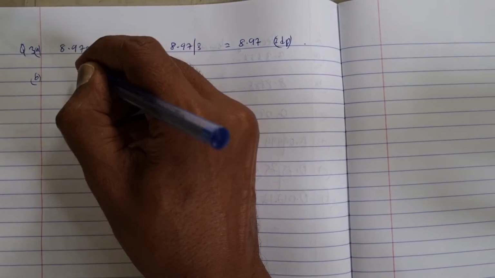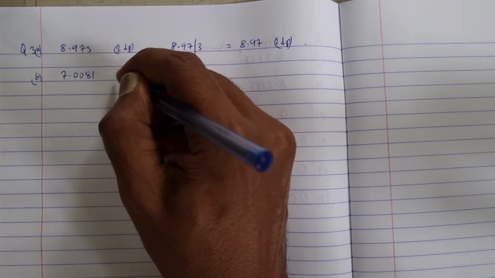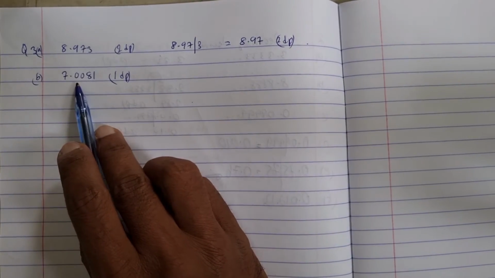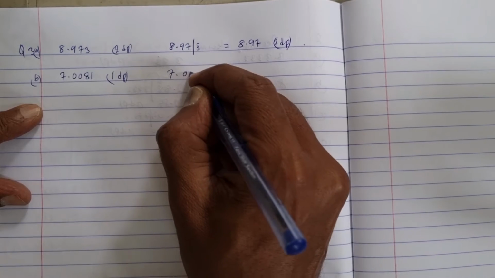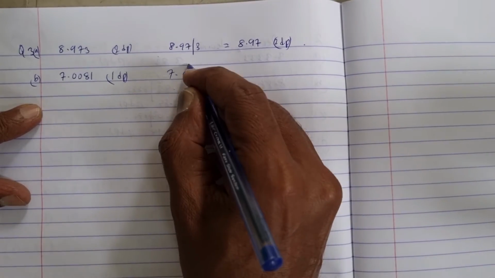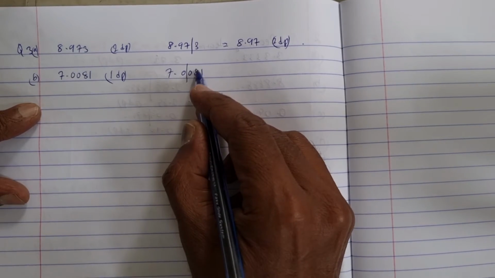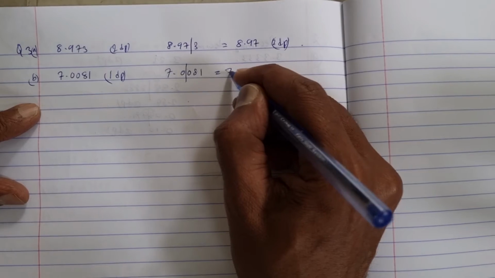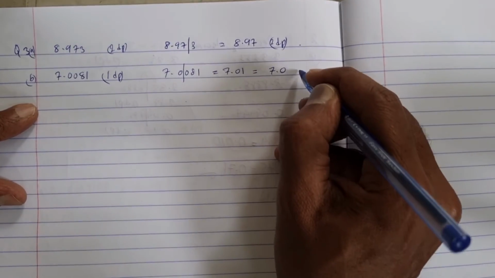Part B is saying 7.0081, and we need to put this to 1 decimal place. To make this 1 decimal place, I'm just going to count 1 decimal. So that's going to become 7.0081. If I count 1, it's going to come here. And because this is 0, if I take 1 from it and put here, it's going to become 7.01. So 7.01. But to 1 decimal place, I'm going to say 7.0.